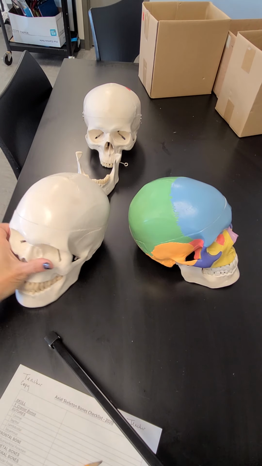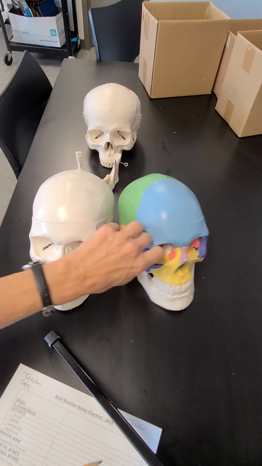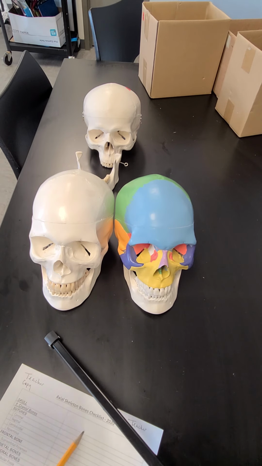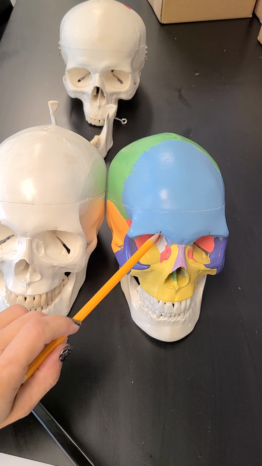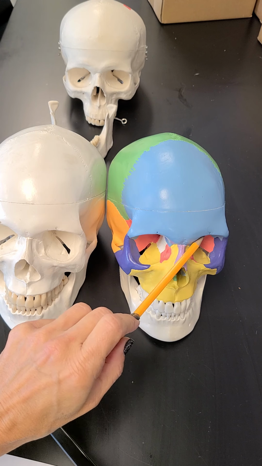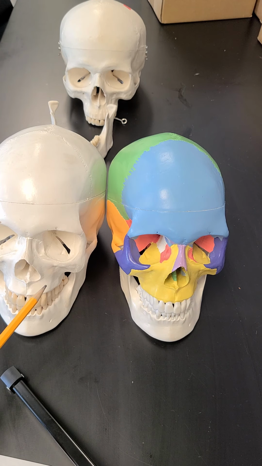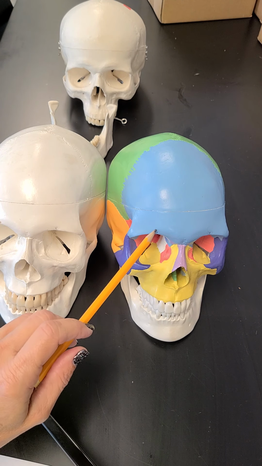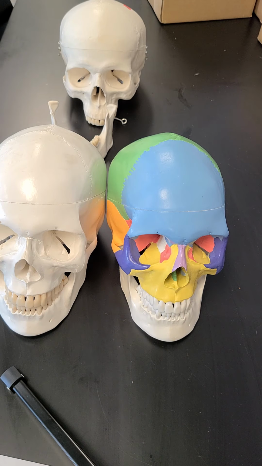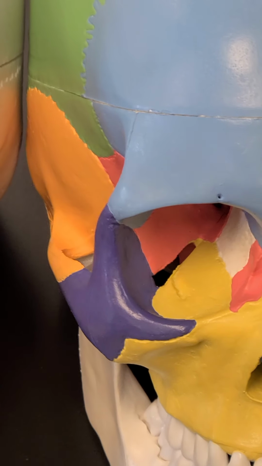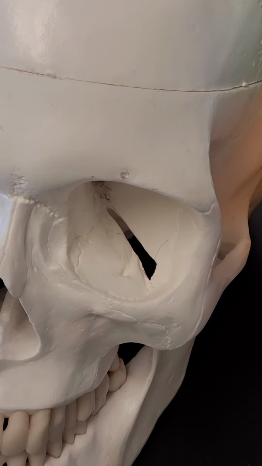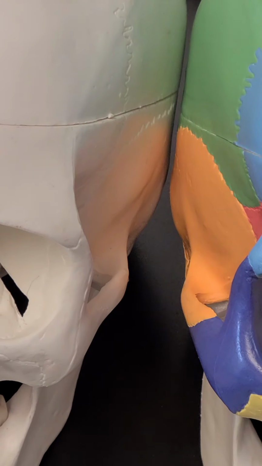So this, as we said before, is the frontal bone right here. It's the one that's in blue. And the bone marking that you need to know for this is the supraorbital foramen. Those are two little holes that are right above the eye orbit on the eyebrow ridge, and they're foramina because they're holes. You can see the tiny little hole right here. And if we spin it around, you can see the tiny little hole right here.